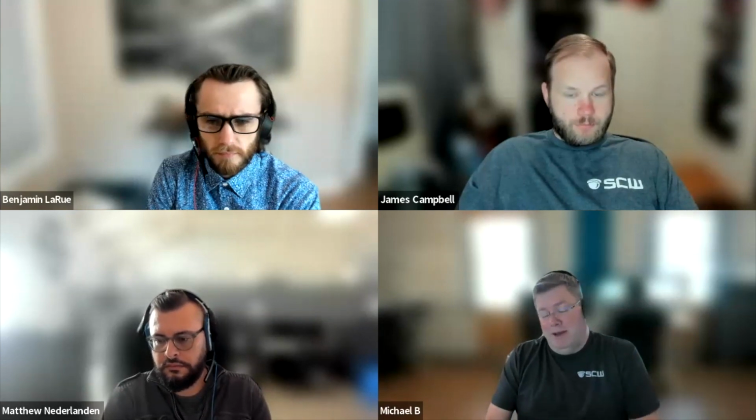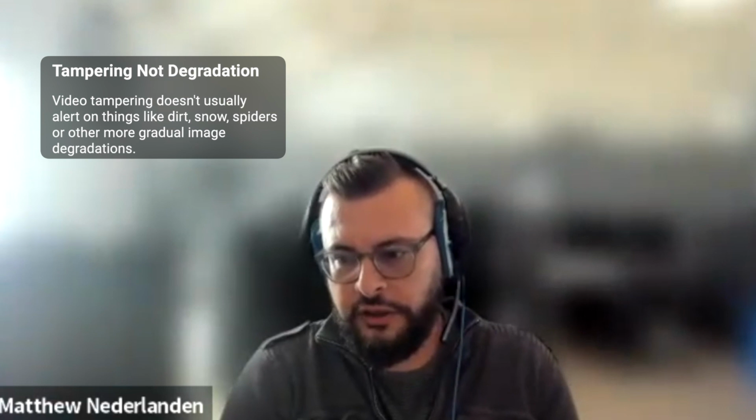I mean, if it's nighttime and a spider is climbing on your lens, it might set it off, to be honest. Right, yeah. It's looking for the majority of the camera lens to be covered. So all of a sudden you can't see anything. That's where it's going to trigger.